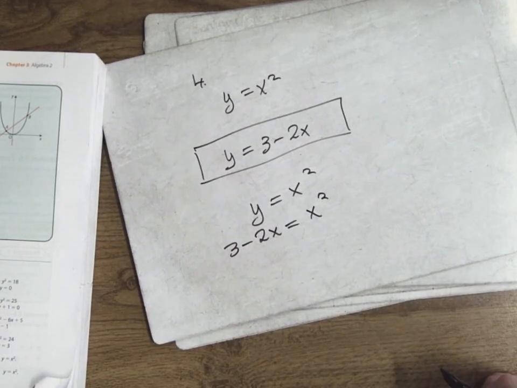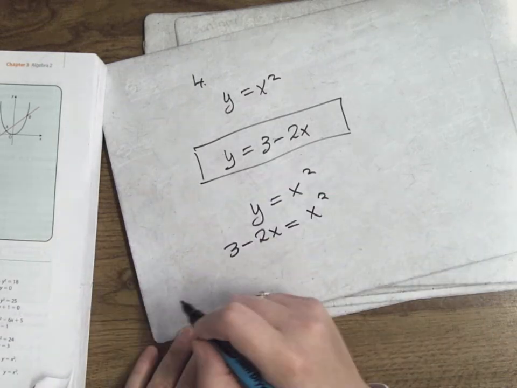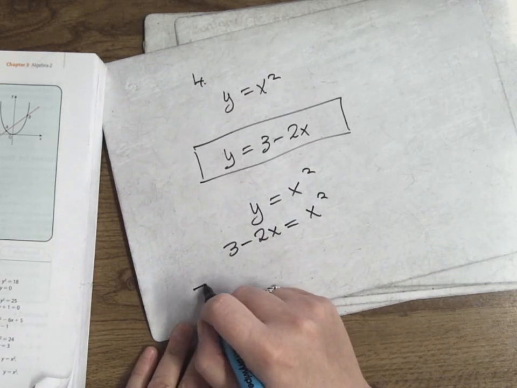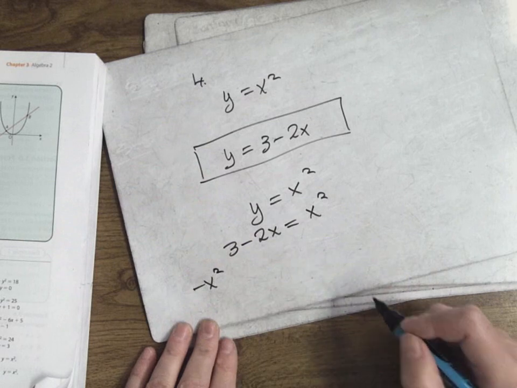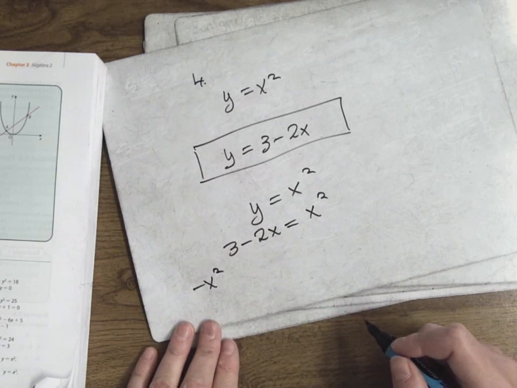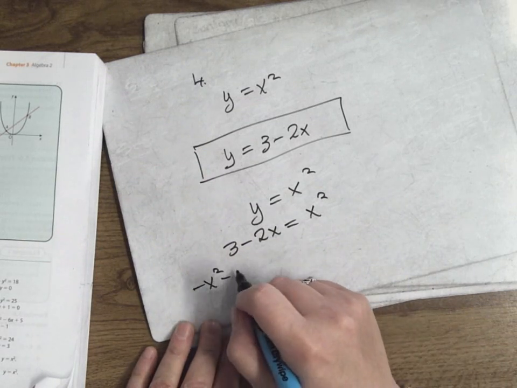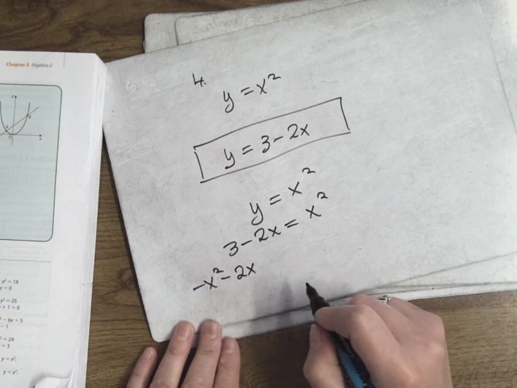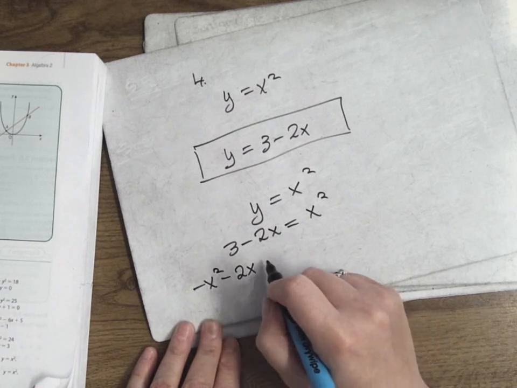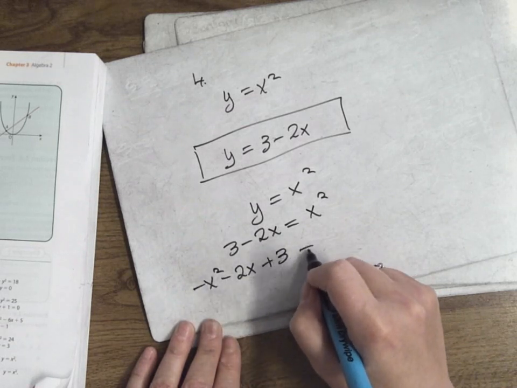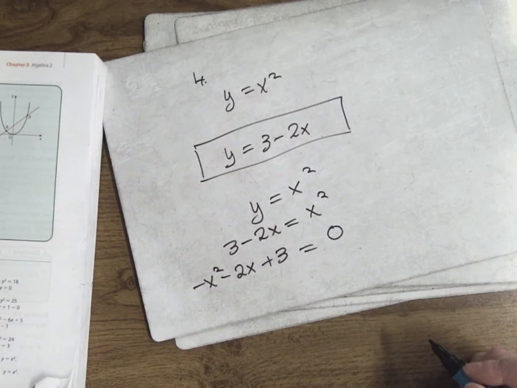What am I going to do there? How am I going to solve that? I need to rearrange it so I have the x squared first, then the x term, then the number. So bring over the x squared term. What have you got? Minus x squared. Then I want the x term, minus 2x. And then I want the number, plus 3, and there isn't anything left over, so equals 0.